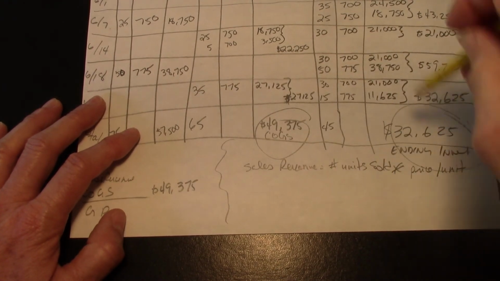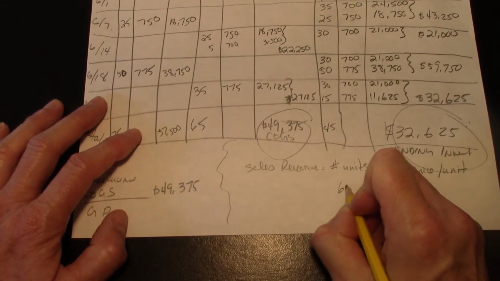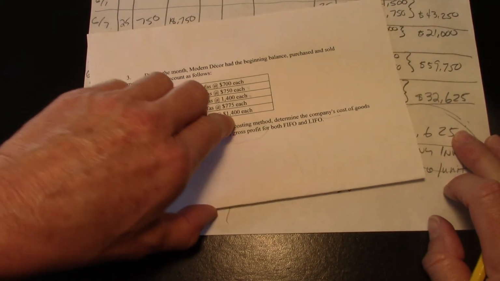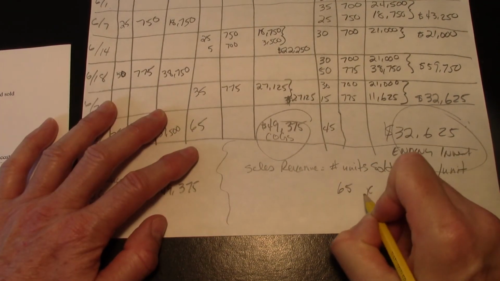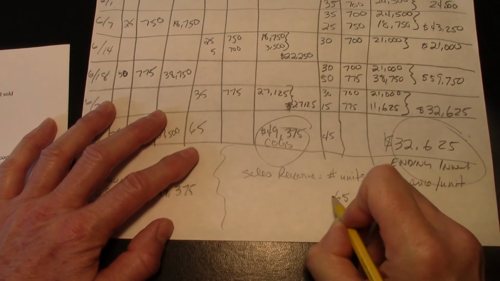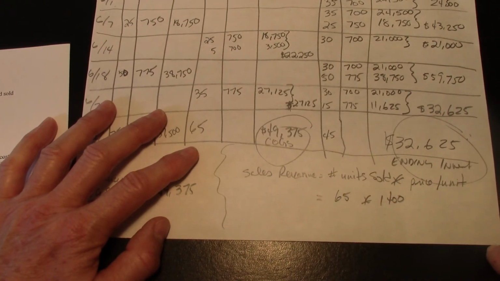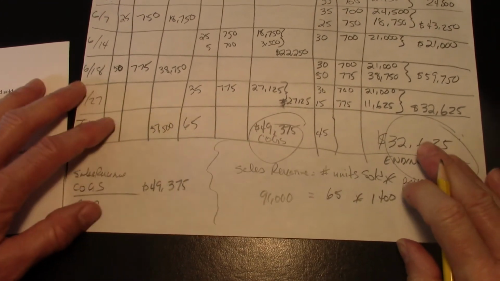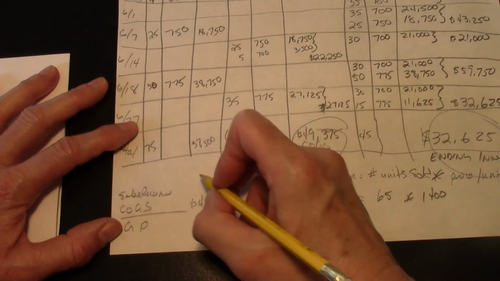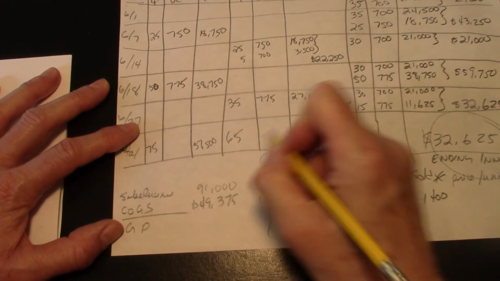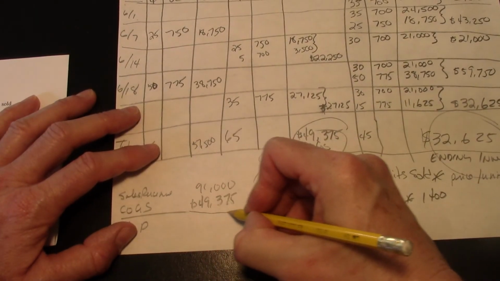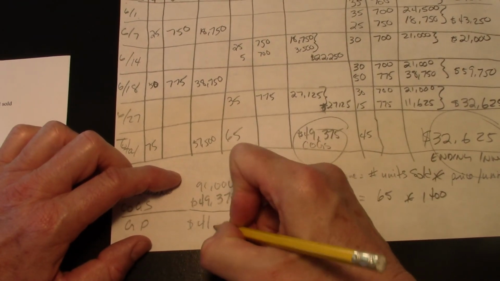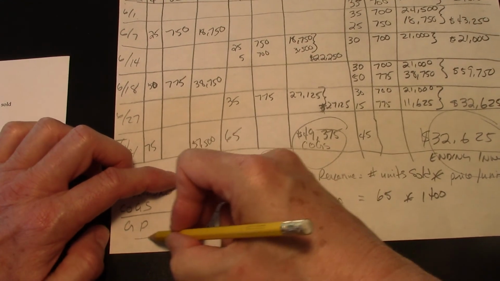Alright, so units times price. So we got 65 units, right? We sold 65, and the price is $1,400. So that is equal to 91,000, which is the same as when we do FIFO, that's not going to change. So 91,000 is the sales revenue. So sales revenue minus cost of goods sold equals 41,625. And that's my gross profit.